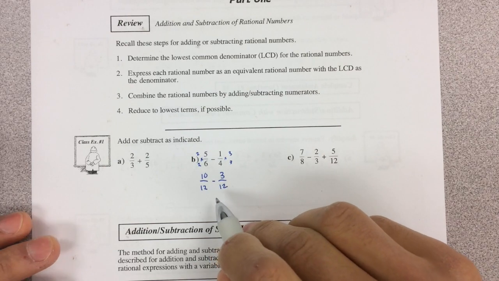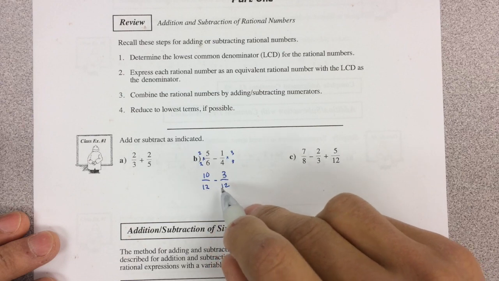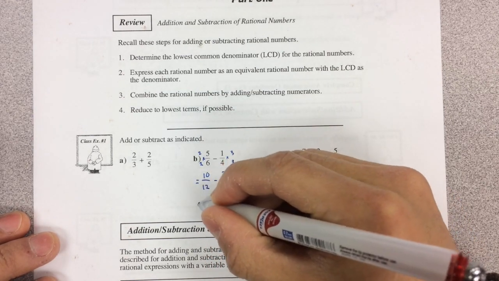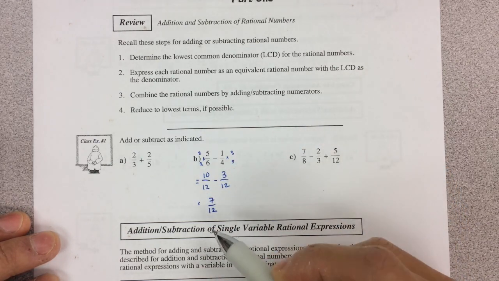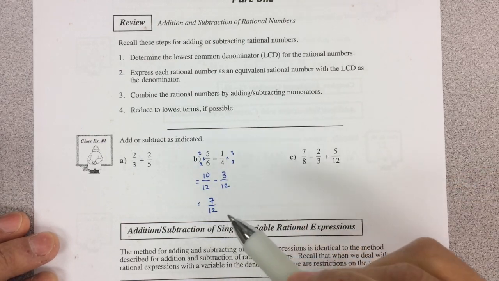Now that I have an equivalent denominator on both of these terms, I can subtract. So 10 minus 3 is 7 over 12. And since 7 over 12 doesn't reduce anymore, that is what I'm going to leave it as.